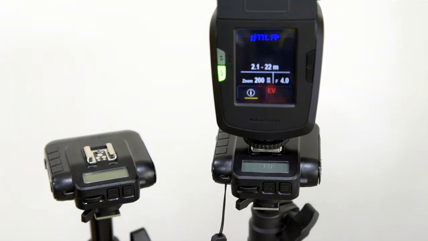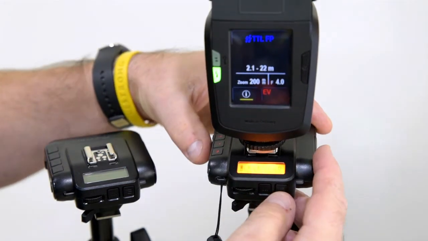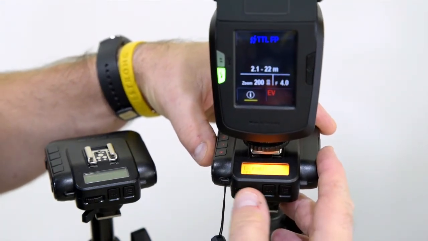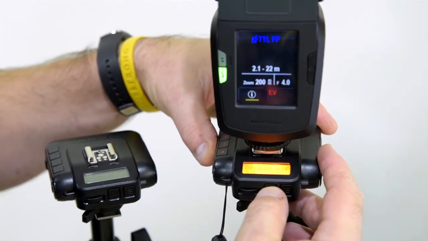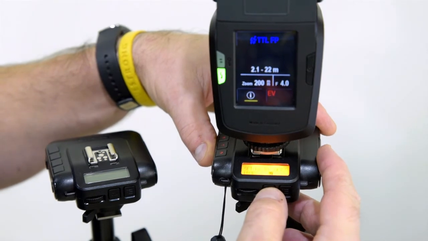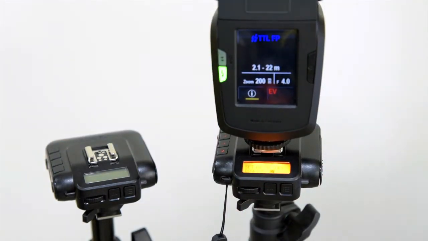First, I'll check and make sure all my V6s are on the same channel. Starting with the V6 I just created the MET64 profile with, I'll turn it to TX mode, press menu, and scroll through the menu until I find Copy Flash Setup. I'm going to press OK, turn the wheel to start, and press OK again. The screen displays Set RX to copy profile.